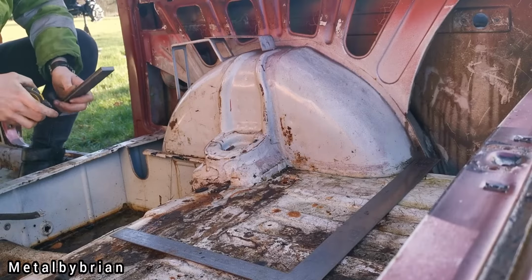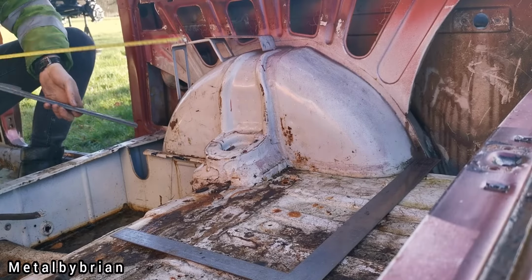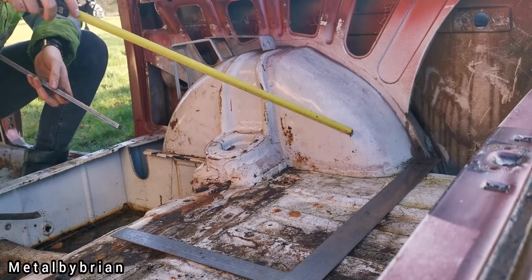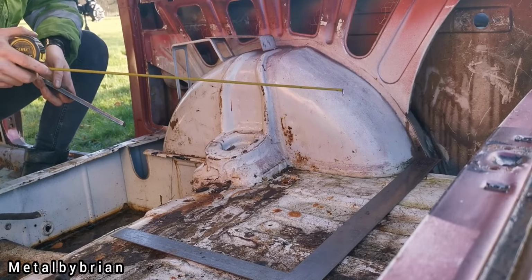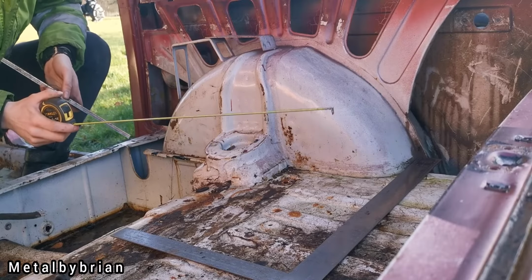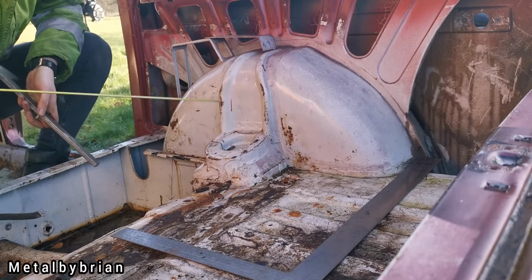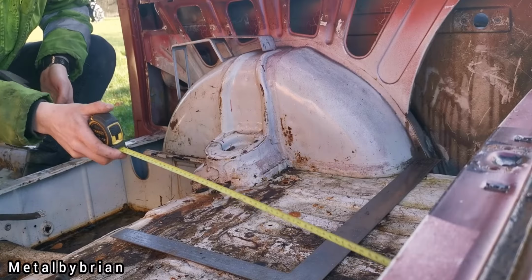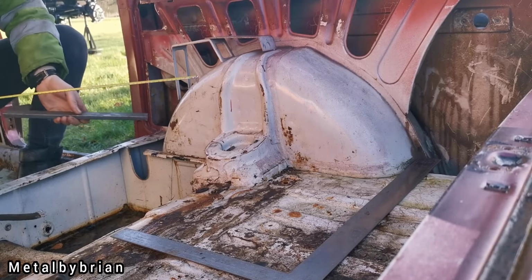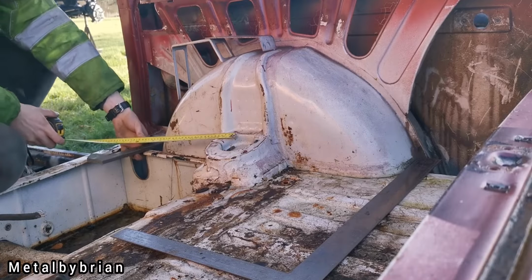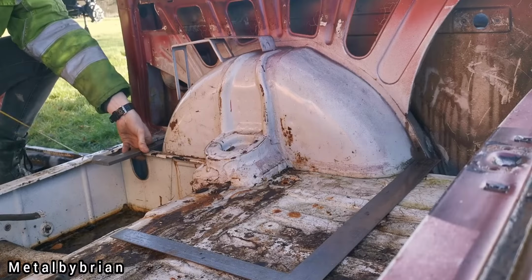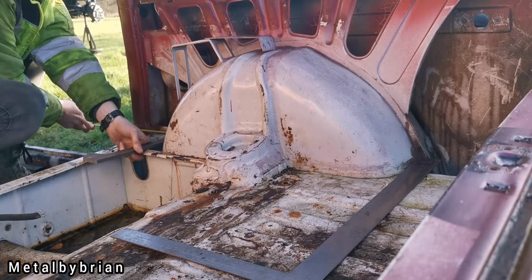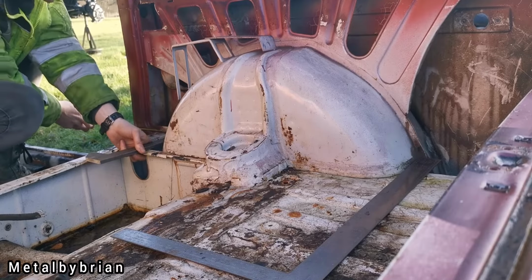So first things first, like I say, we're going to just find out what our measurements are. And because this arch is a little bit domed, and we've got this spring seat here in the way, we can't just measure along here. So what I've done is make sure this framing square is square with the back of the shell, and then I just make sure it's parallel with this front cross member here.